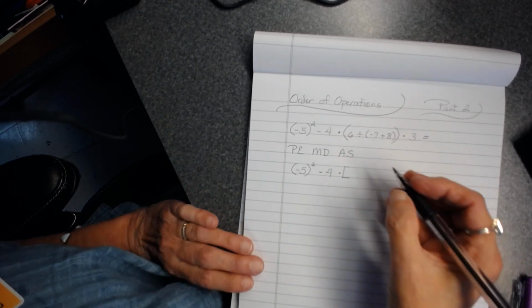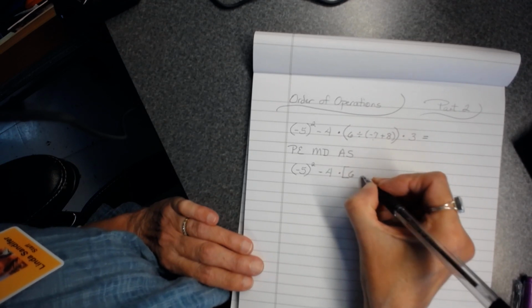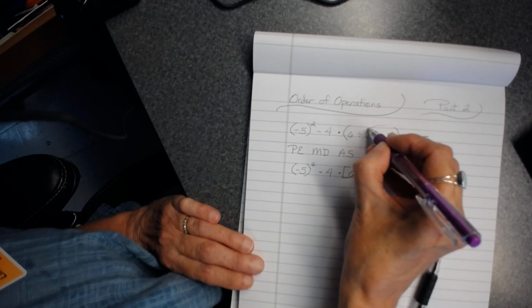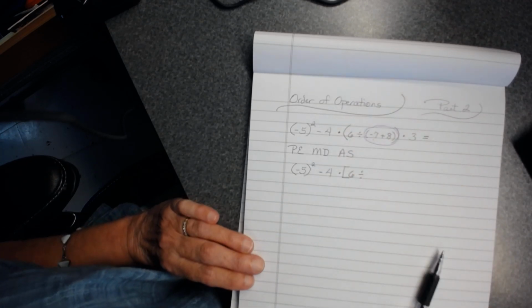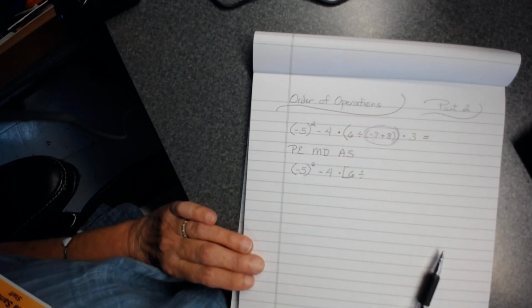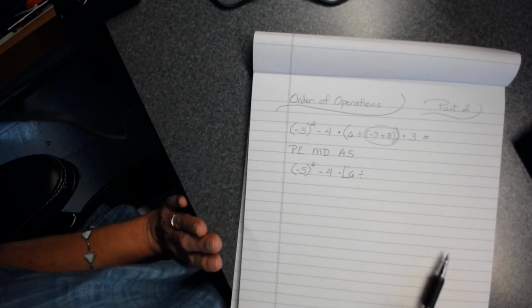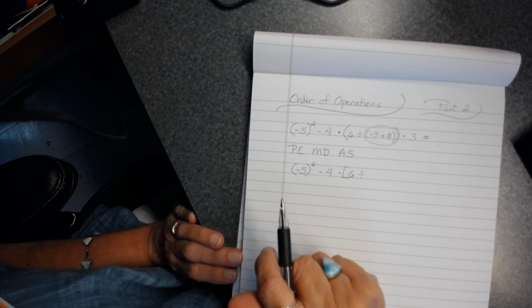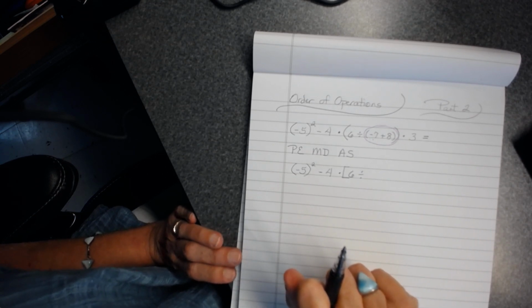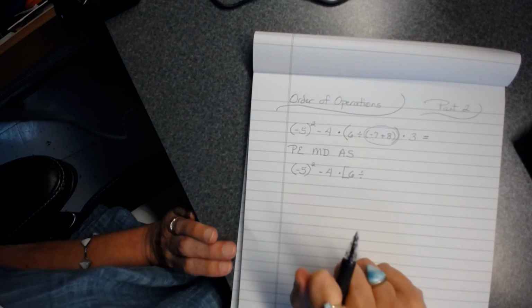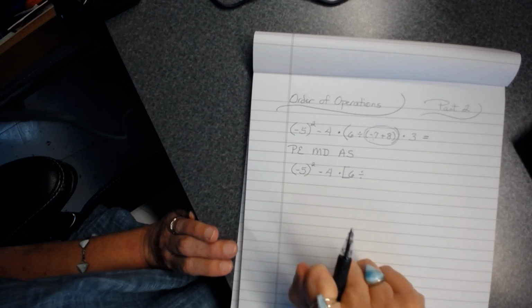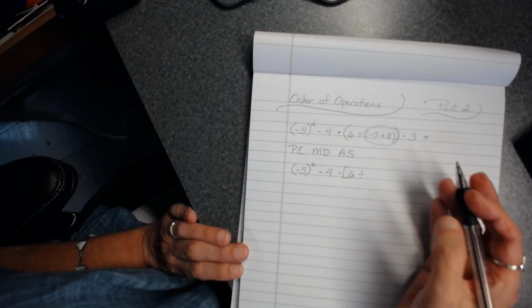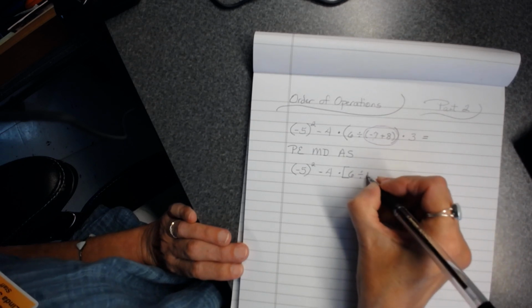It means the same thing. 6 divided by, okay, I'm going to do this step right here. Negative 7 plus 8. If I am adding unlike signs, I find the difference of the two numbers and keep the sign of the larger number. So negative 7 plus 8 is going to give me 1.